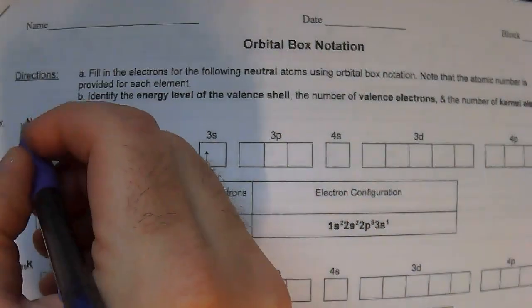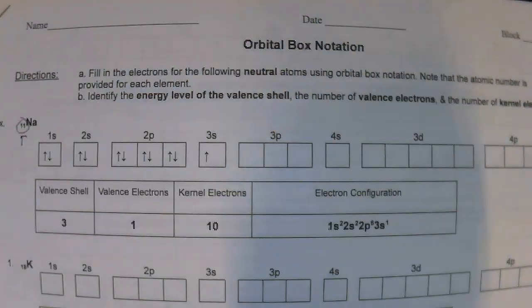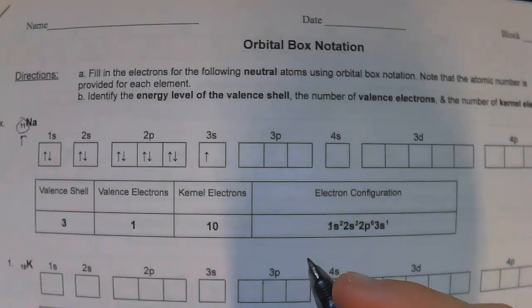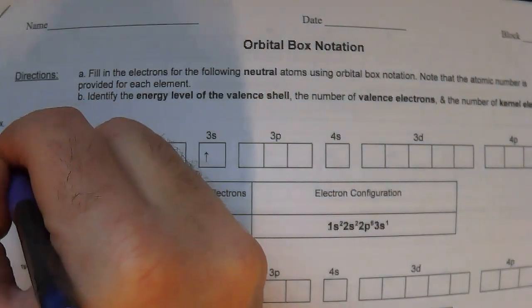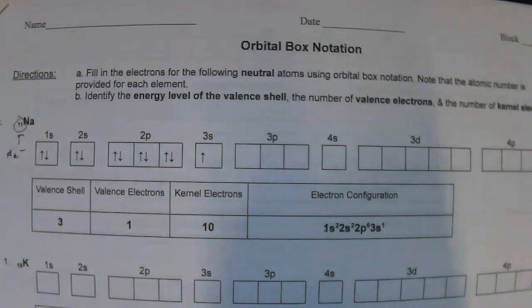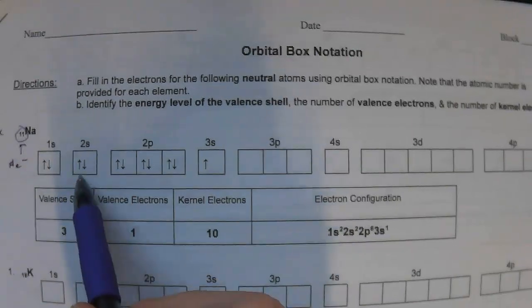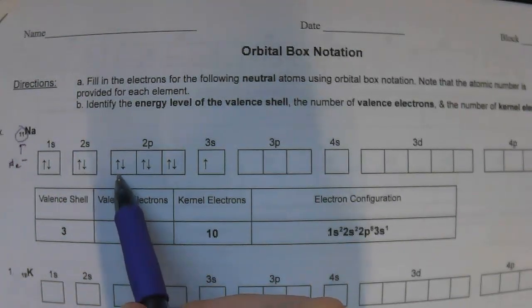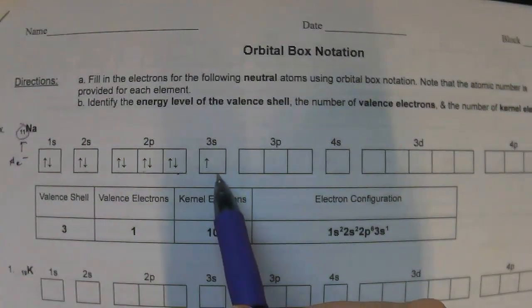So the example here, we have sodium, and this number down here in the lower left, that's the atomic number. But it's also, in this case, the number of electrons that we're dealing with. So when we put these electrons in, you can see we have 2, 4, and then we do 5, 6, 7, 8, 9, 10, and then we put the 11th one there.